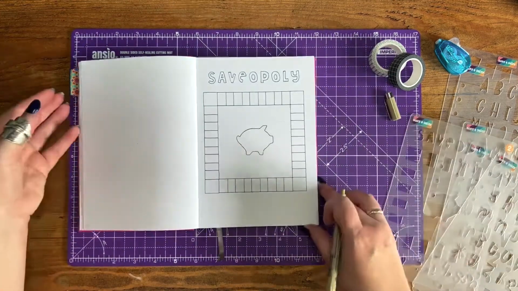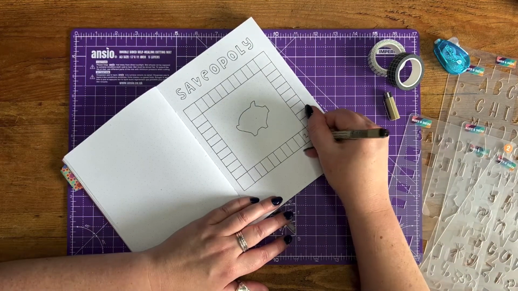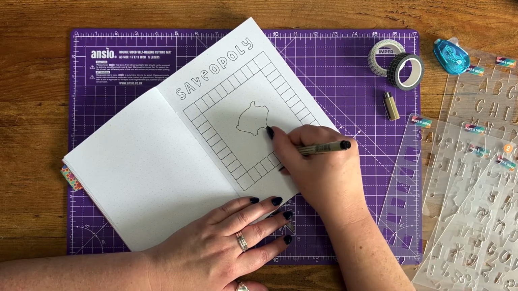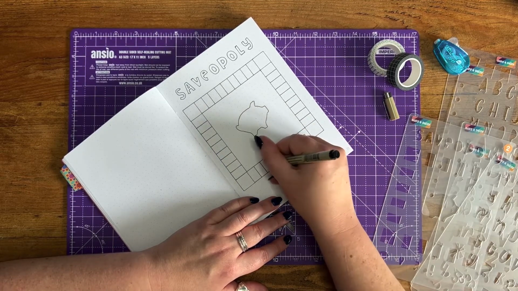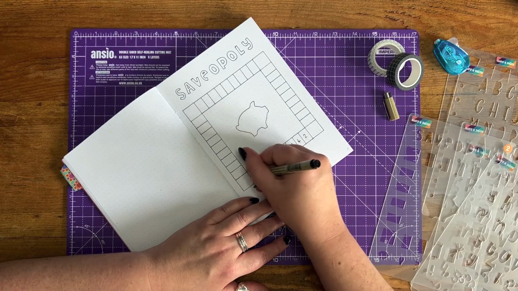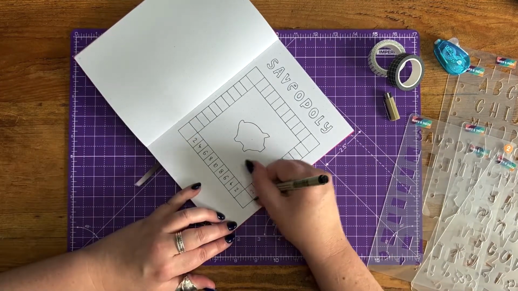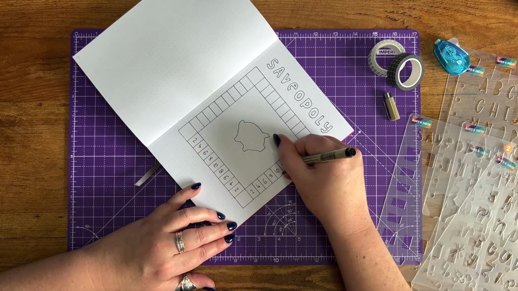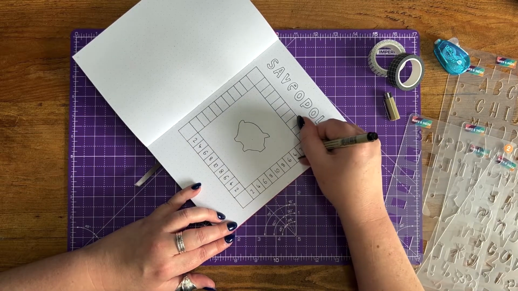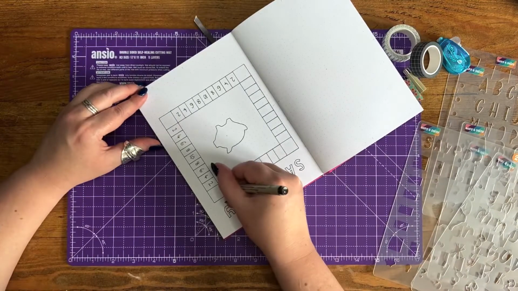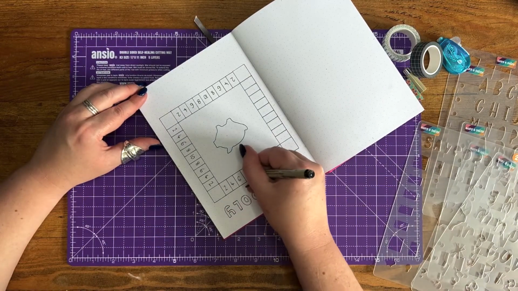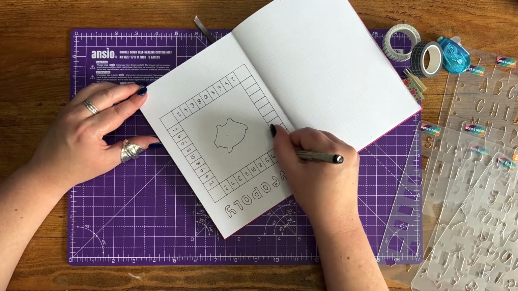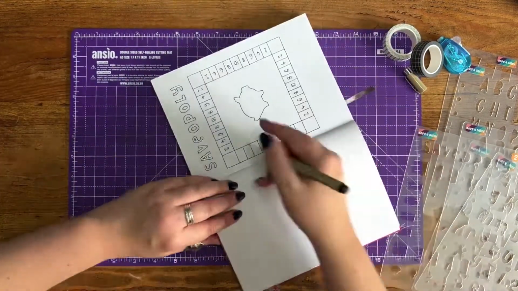Now I've got my header and my game board, it's time to start adding in some of the detail. So across each side, I add in the numbers 2, 4, 6, 8, 10, 8, 6, 4 and 2. If you add that up 4 times for each of the 4 sides, then you get to your £200 goal, and that's my saving goal for the Saveopoly board. You can add in numbers any way you like that add up to your savings goal, or you can make a completely different game out of it. It's totally up to you.